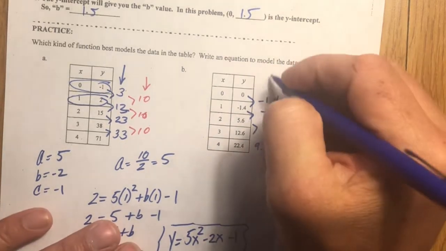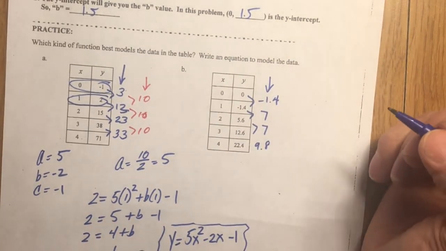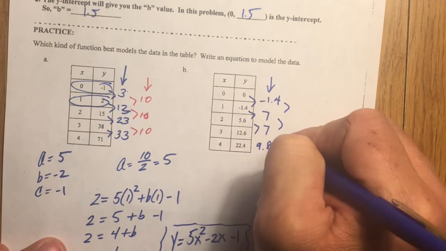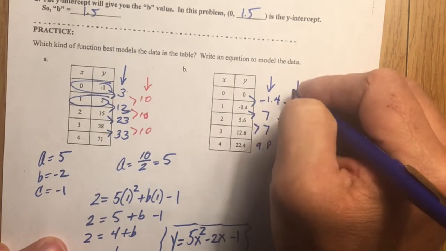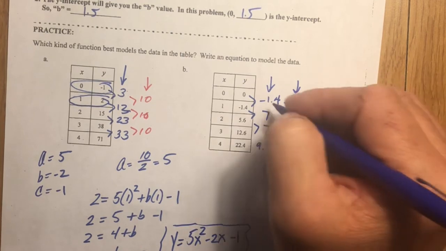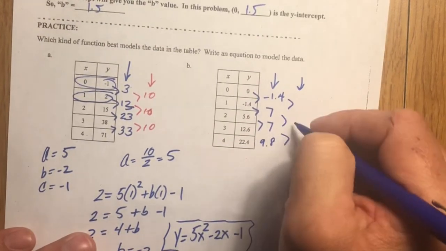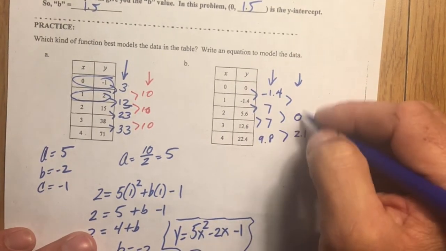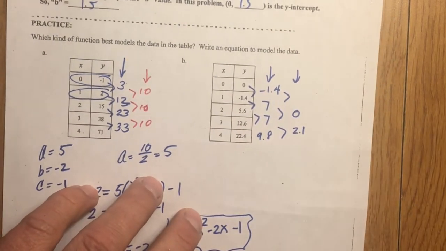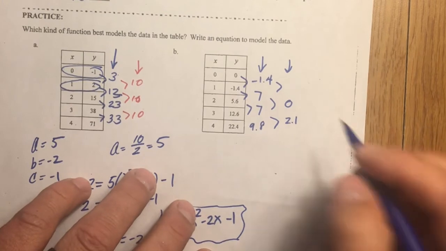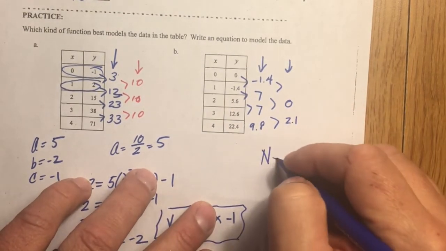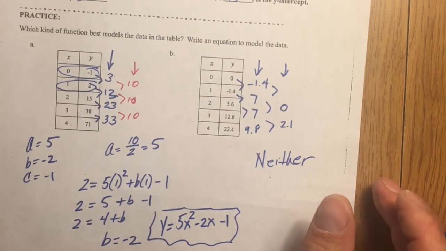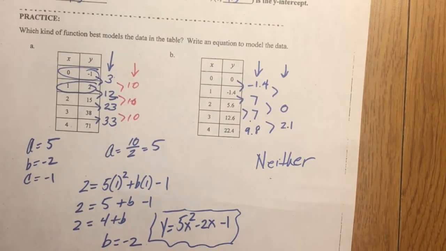So what you'll notice, you guys, is these are not the same. So it's not linear. And then if you take the second difference, what you're also going to notice is these will not be the same as well. So from -1.4 to 7, and then 7 to 7, that's a difference of 0. And then here is a difference of, what is that, 2.1? So that's not the same. If you come across that, and those are not the same, then it's neither quadratic nor linear, if the first difference and the second difference don't come out the same.